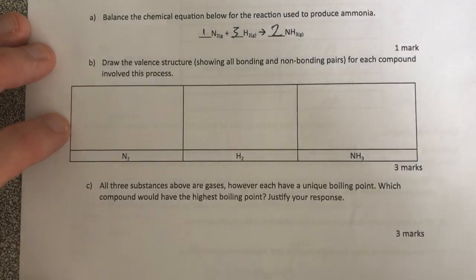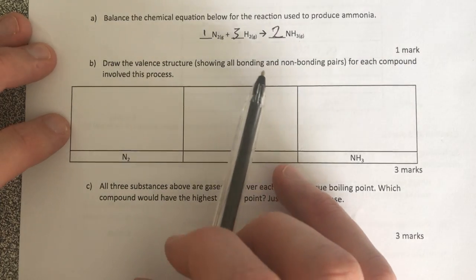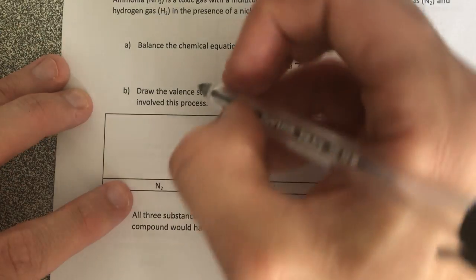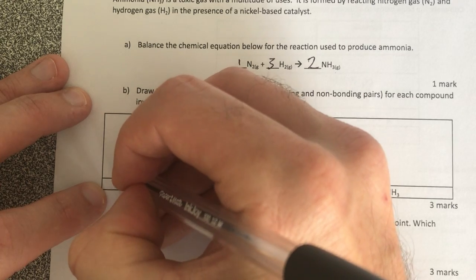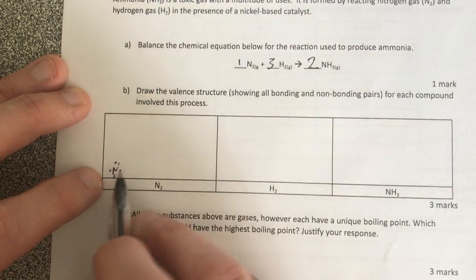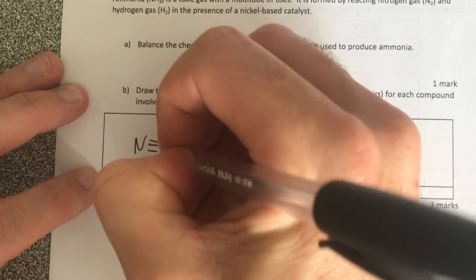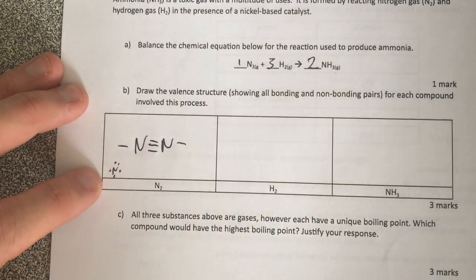Question number B. Draw the valence structure showing all bonding and non-bonding pairs for each compound involved in this process. So here we have nitrogen. Again, valence structure is about thinking, how does this come together? Nitrogen's in group 5, so therefore it's got 5 electrons in the outside shell. That gives me a triple bond because each of these will be bonded to another nitrogen.